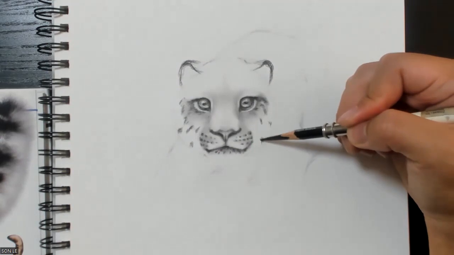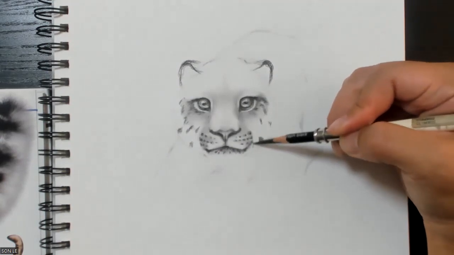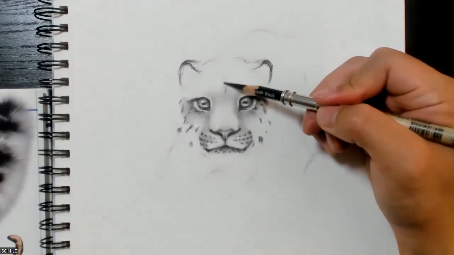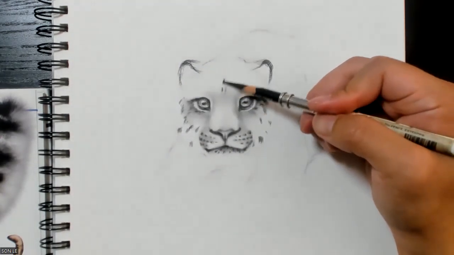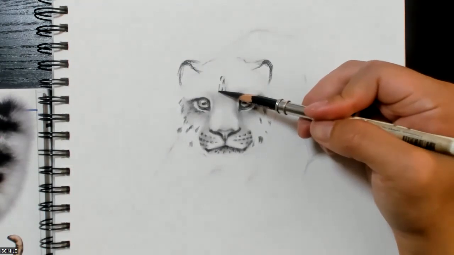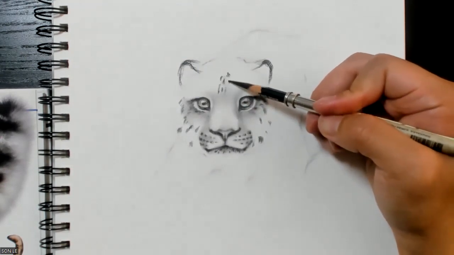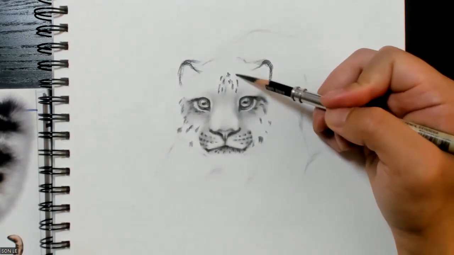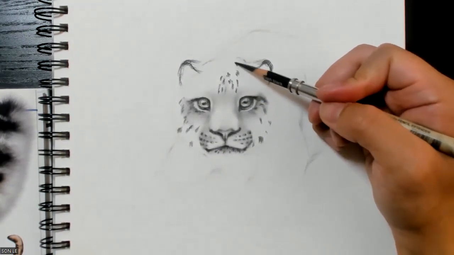And the dots will become larger when they are far away from the eye. I use curved line to shade in all the dots, all the curves directed toward the center of the face.